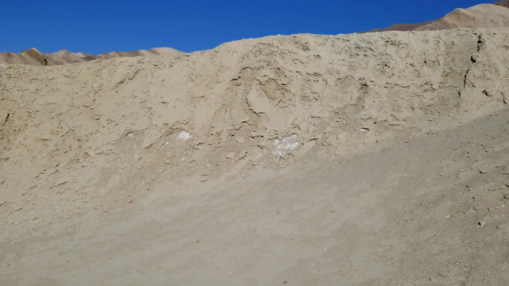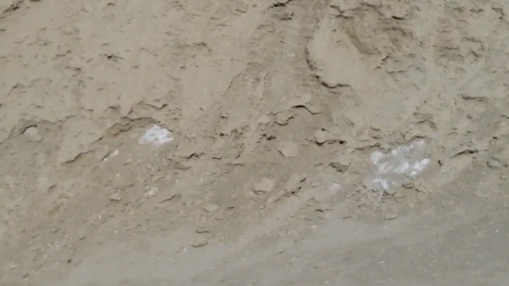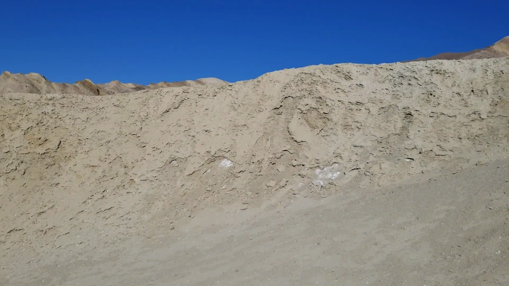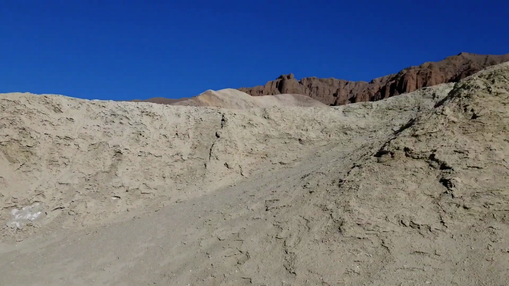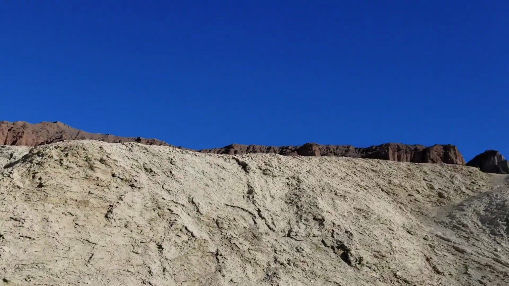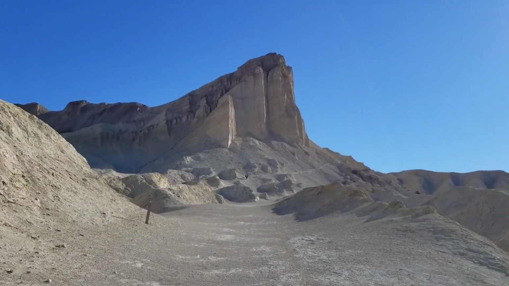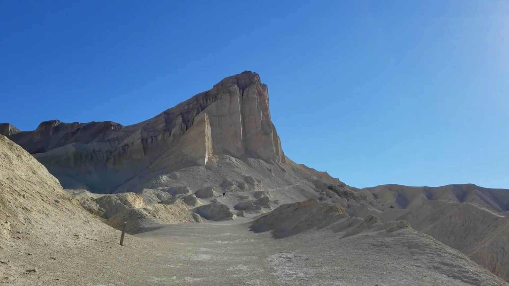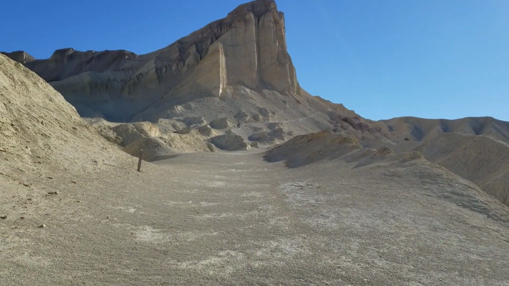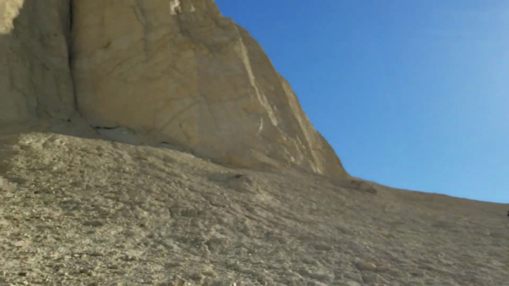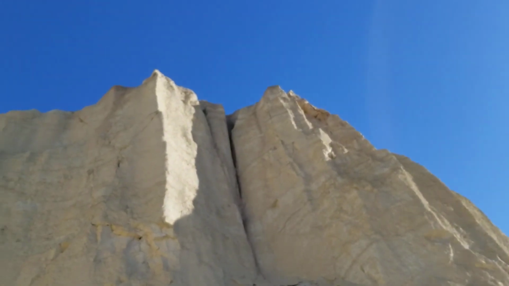Little alkali in the hills here. I believe that's the substance from which borax soap is made, and a lot of other things. Okay, let's continue on up to what I think is Manly Beacon. Here we go. Here's the trail ascending, I believe, at the base of Manly Beacon.